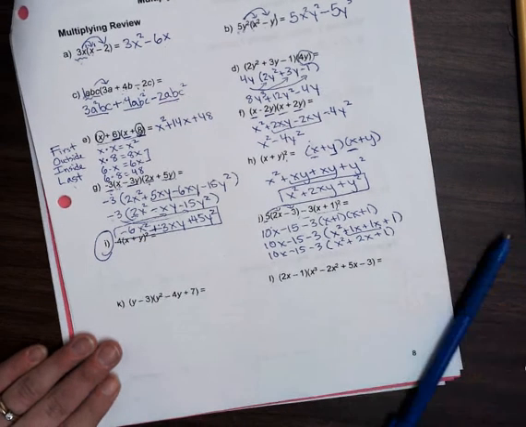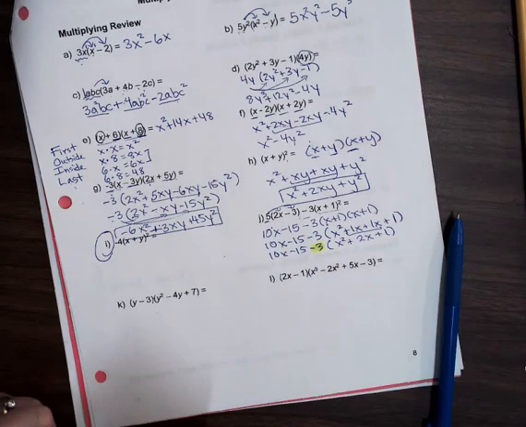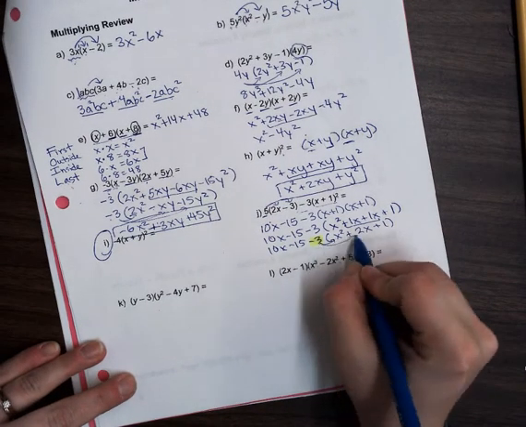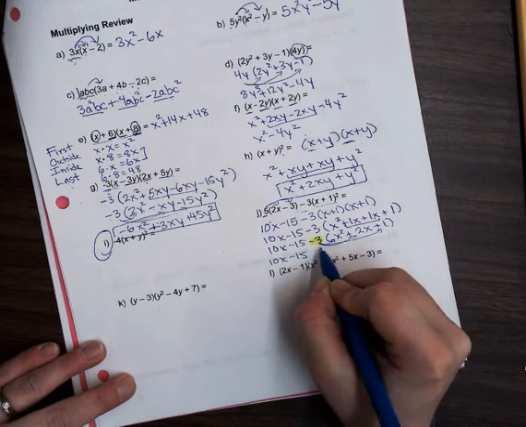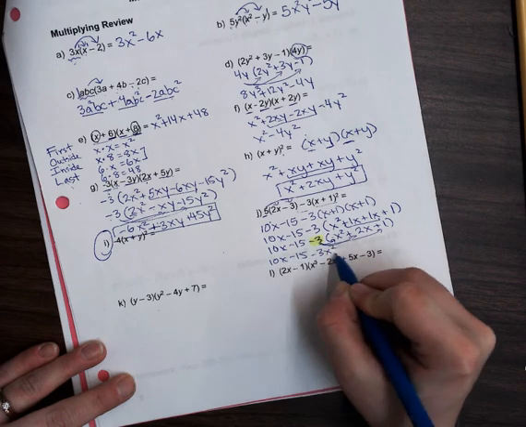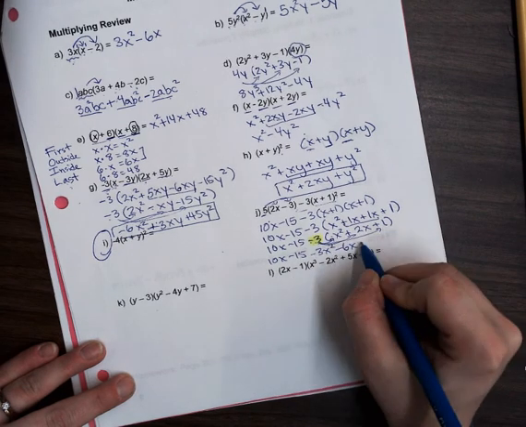Now we can distribute this 3. We can take negative 3 and multiply it into our bracket. Okay? So we have 10x, take away 15. Negative 3 times 1x squared is negative 3x squared. Negative 3 times 2 is negative 6. And negative 3 times positive 1 is negative 3.